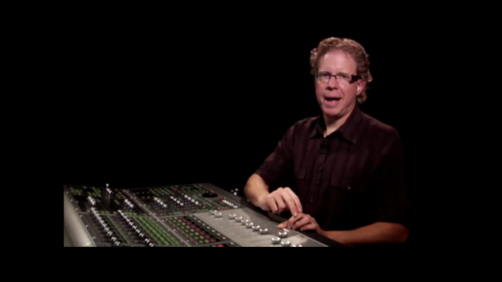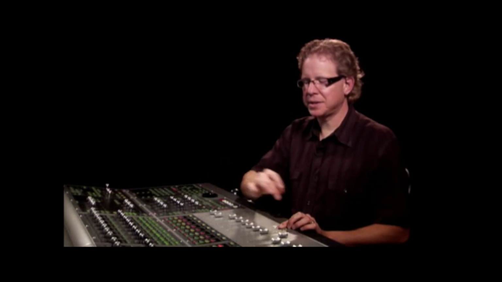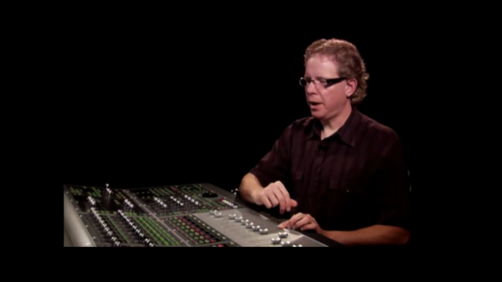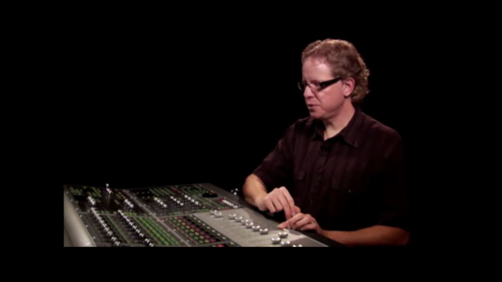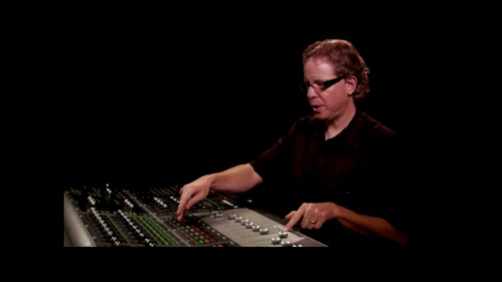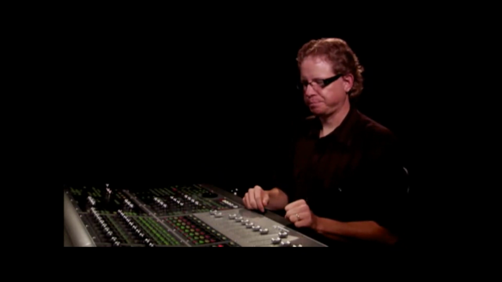Now, I want to actually add a second cue to my background vocals, so we're going to go back to the assign matrix and feed the outputs to a second cue. So before we do that, we need to go into select mode and select all of our background vocals. I can press the first one, use shift, and then swipe the range of those.